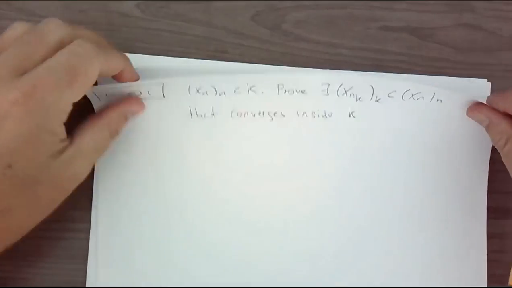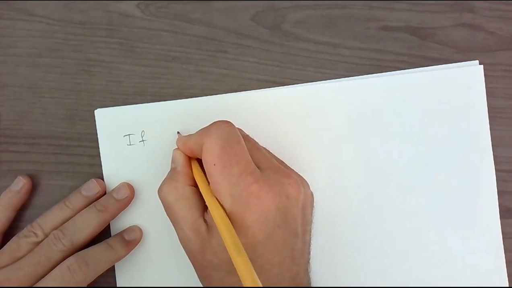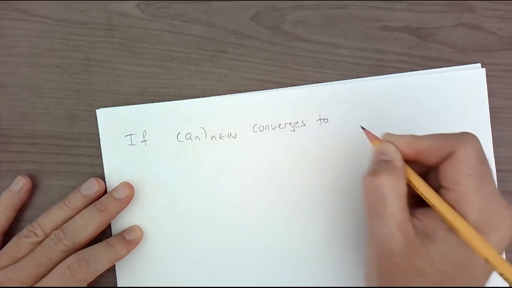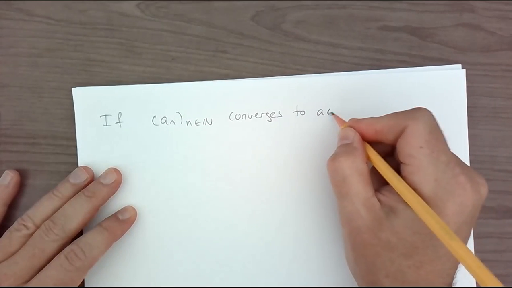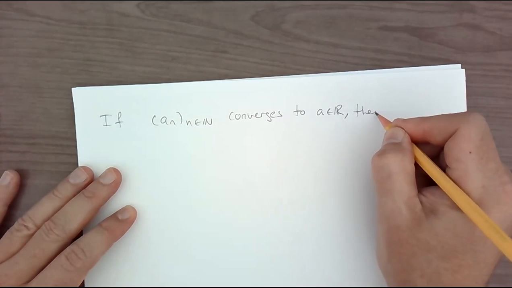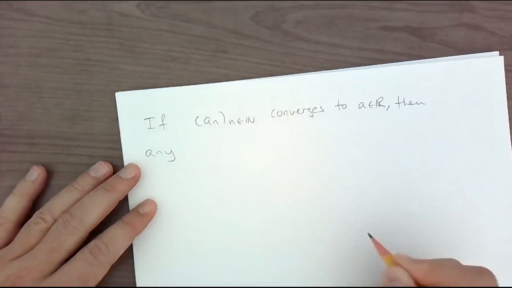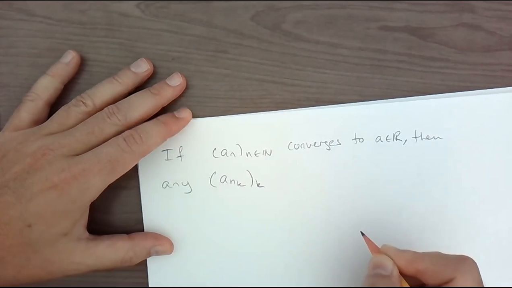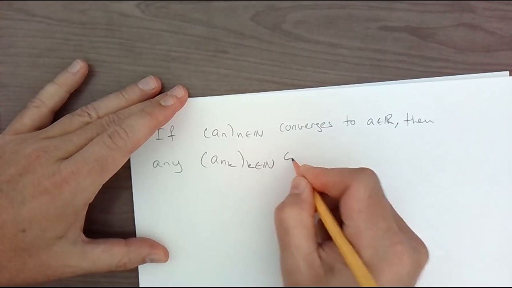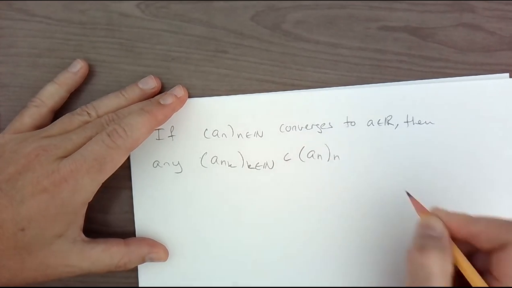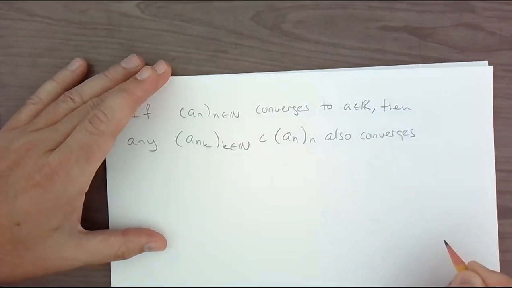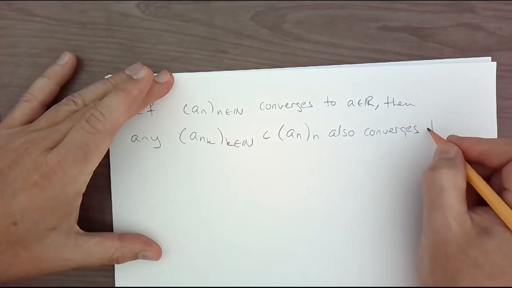Well, in general, no. The property is that if a_n converges to a, say in R, then any subsequence a_{n_k} also converges to the same limit.